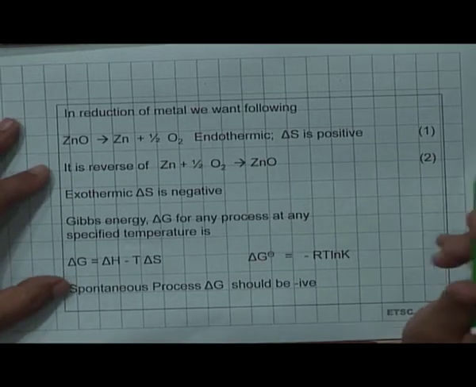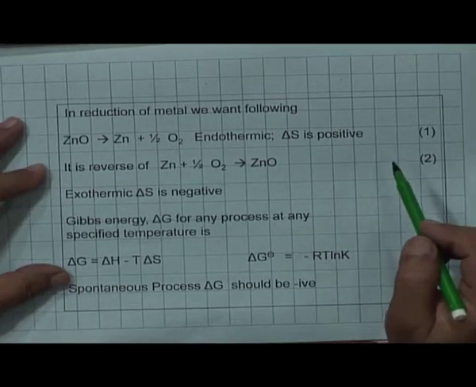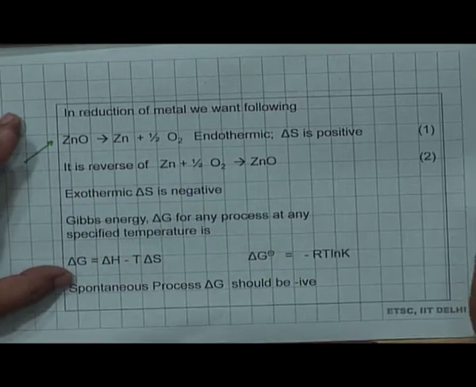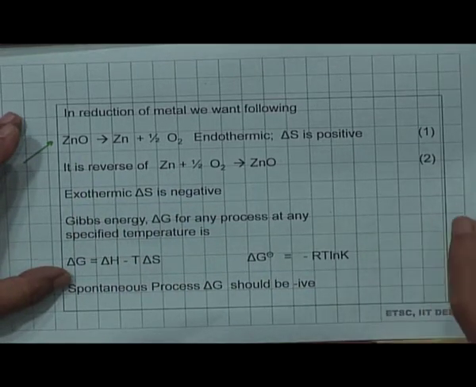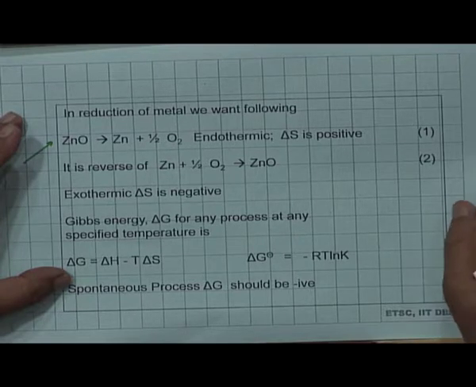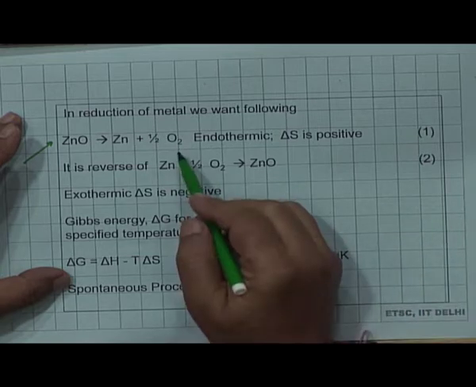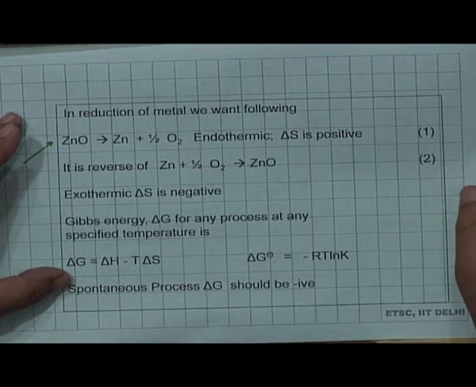In reduction of a metal, what do we essentially want? Take this example, zinc oxide. We want to convert zinc oxide into zinc plus oxygen. This is, in principle, what we want. This oxygen may be taken away by a reducing agent.